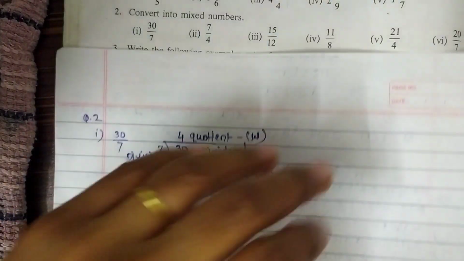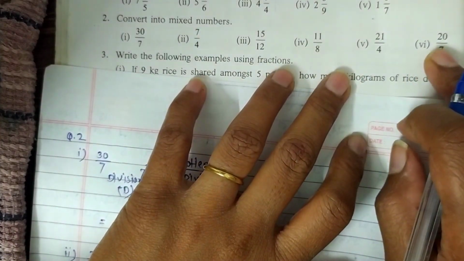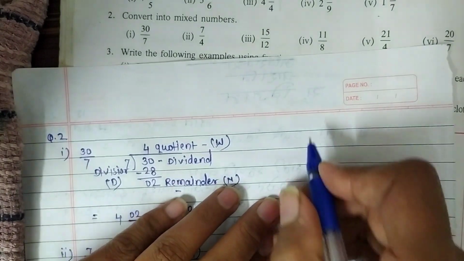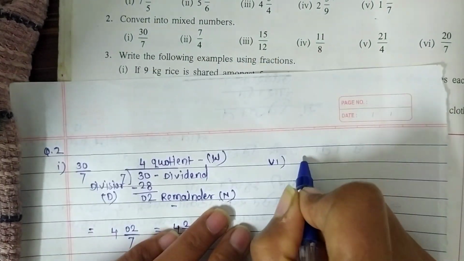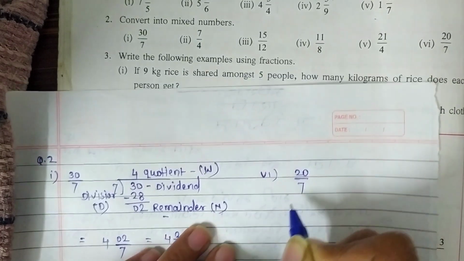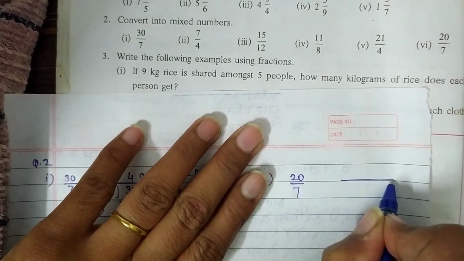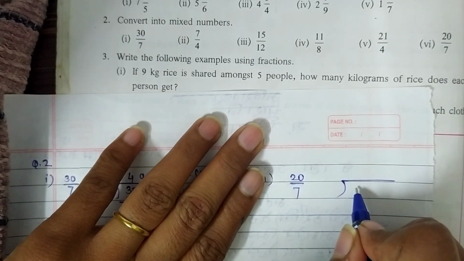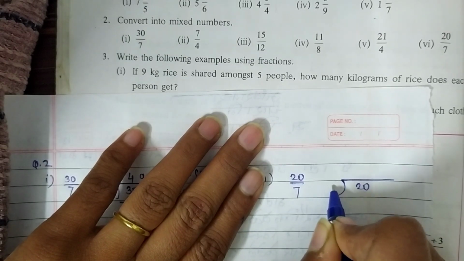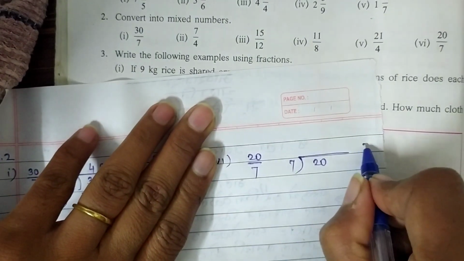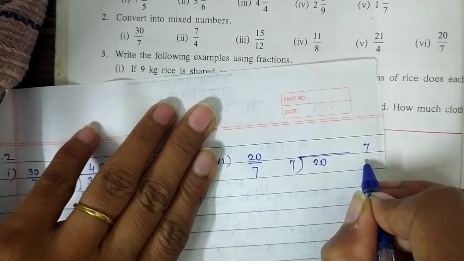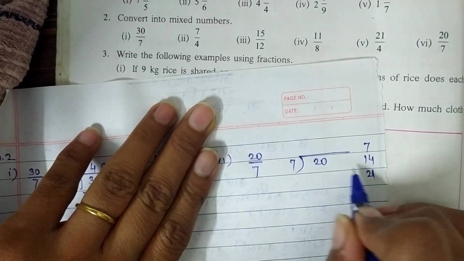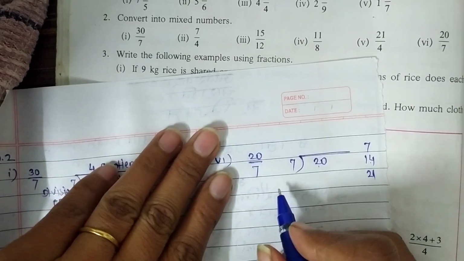The last question in second question is 20 upon 7. Let's divide 20 upon 7. 20 divided by 7. 7 ones are 7, 7 twos are 14, 7 threes are 21. So the number near to 20 is 14.